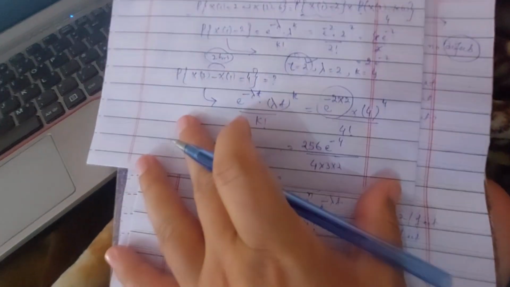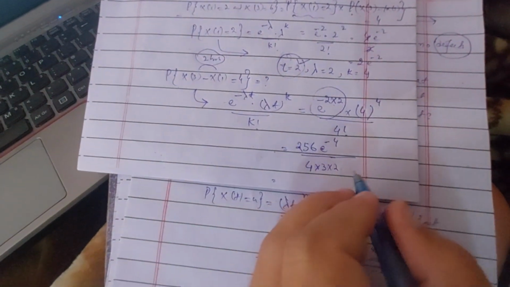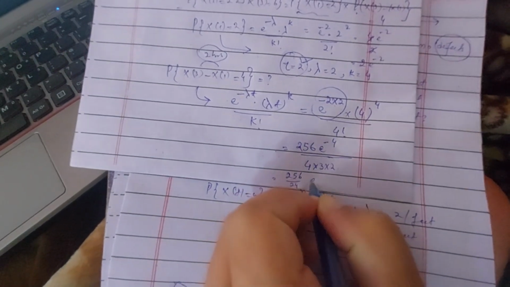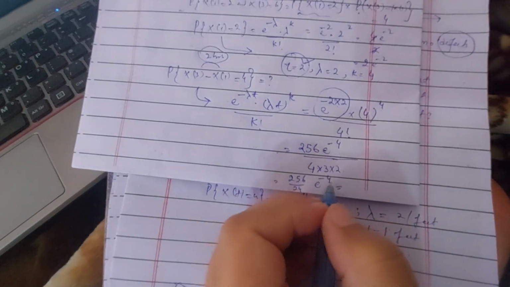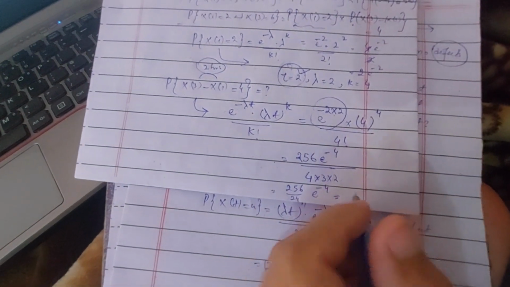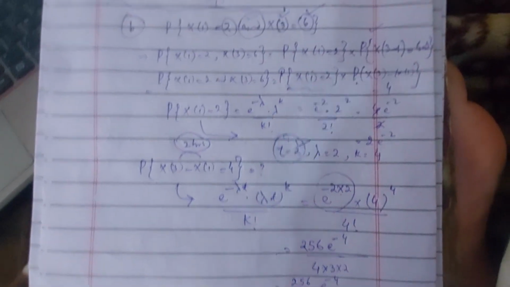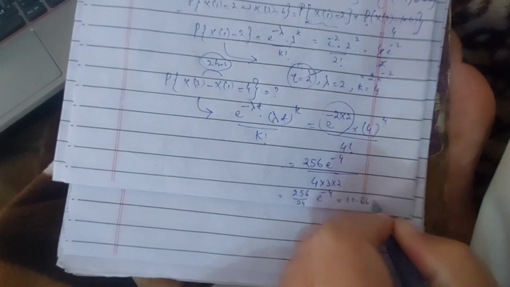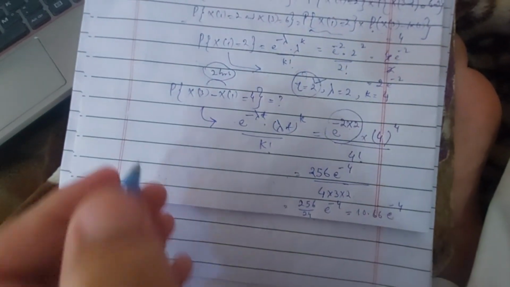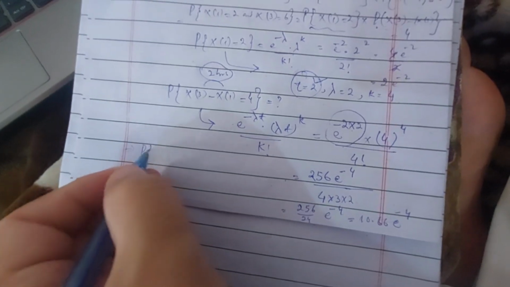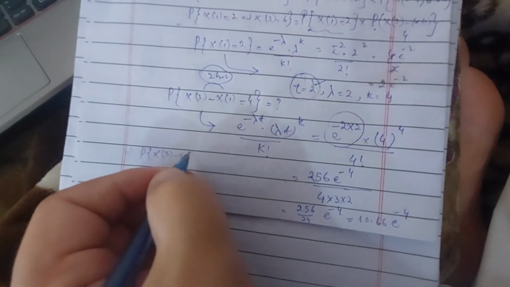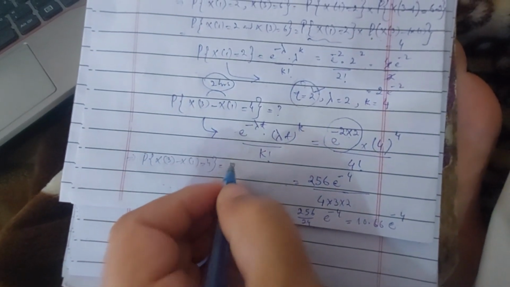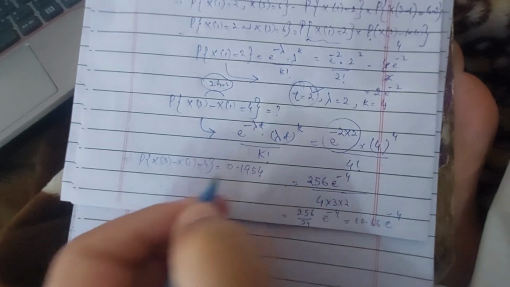So we can simplify it as 256 divided by 24 times e raised to power minus 4, which gives us 10.66 times e raised to power minus 4. So the probability that x of 3 minus x of 1 is equal to 4 is equal to 0.1954.